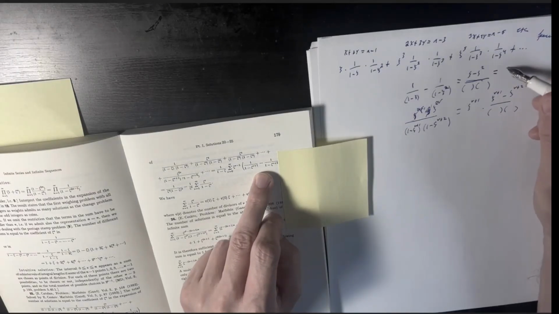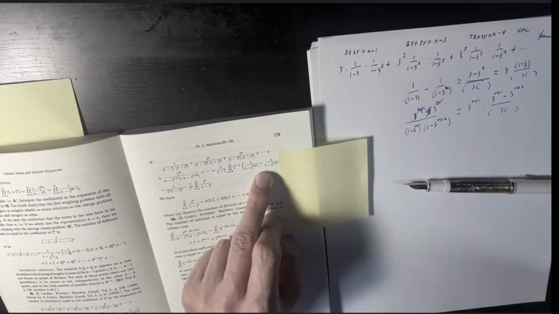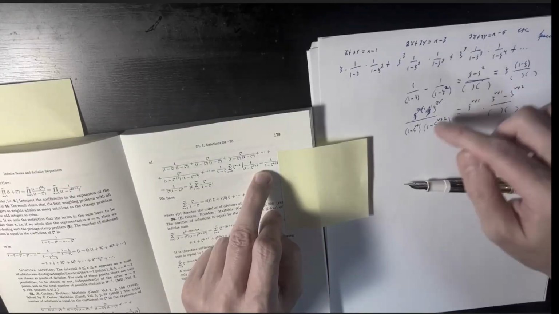Last time what he had done was he factored zeta out, and he had 1 minus zeta over this stuff. But he also had specifically zeta to the v plus 1 on top.